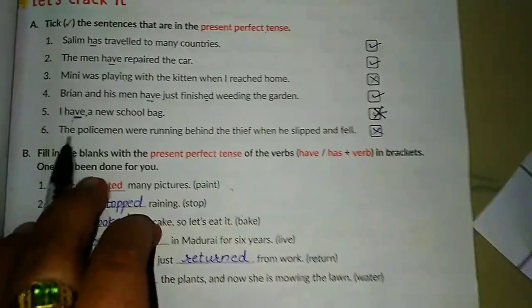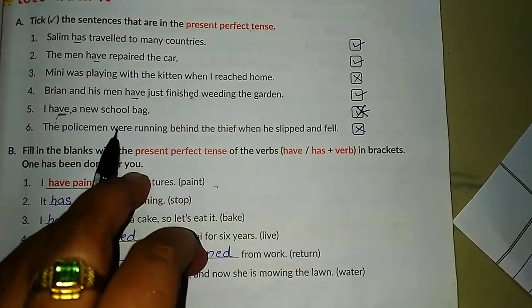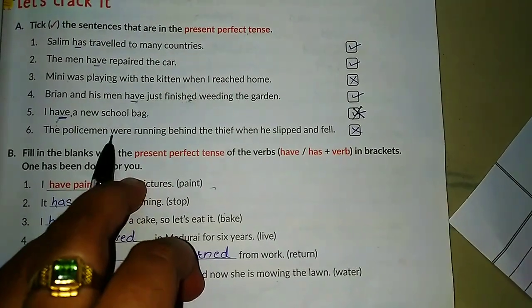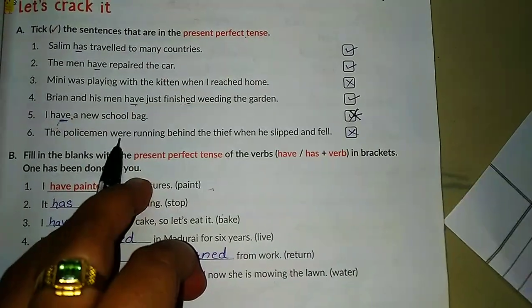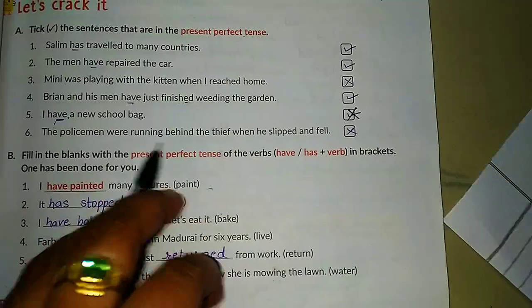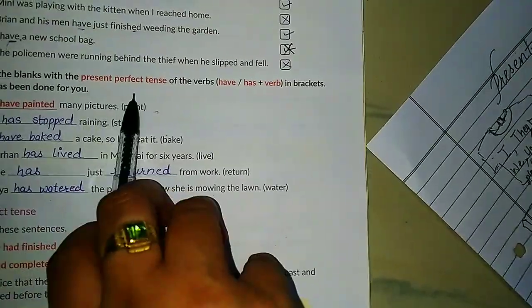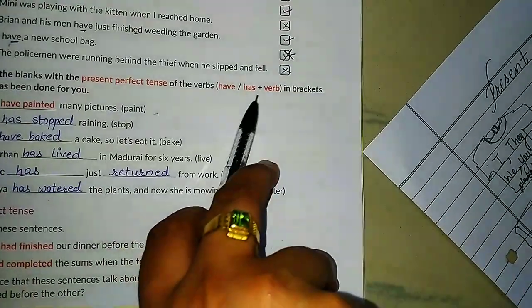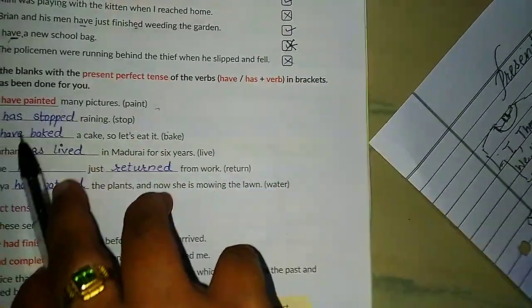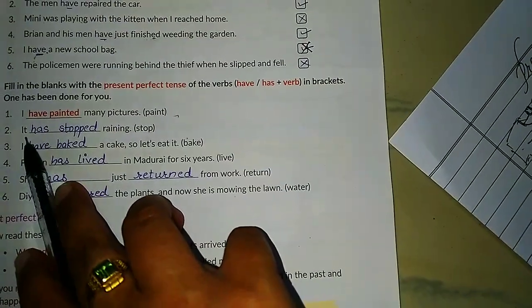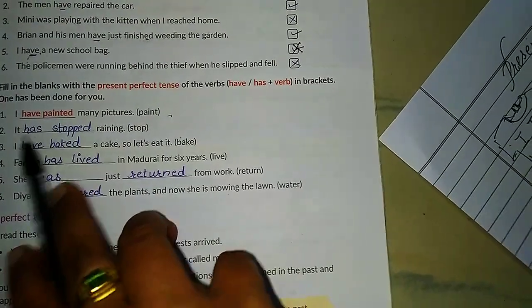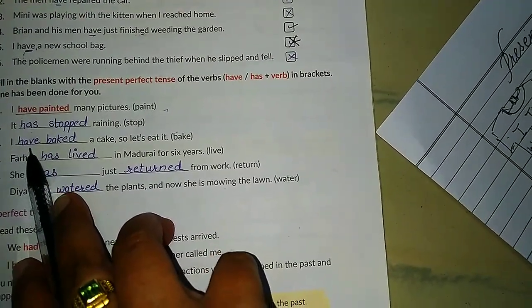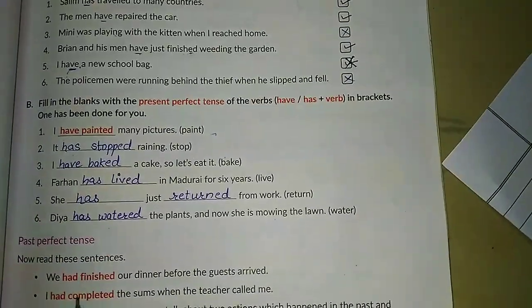Next, sixth sentence: the policeman were running. It means were, past ing, continuous tense, so it's also not. Now for the present perfect tense, you have to use has and have in the bracket. So these are the exercises. With the singulars we have used has, and in the plural we have used have.